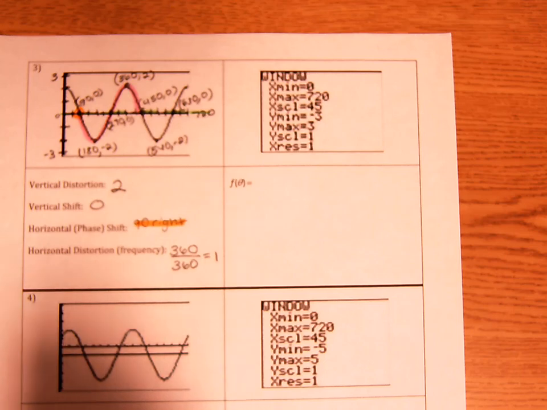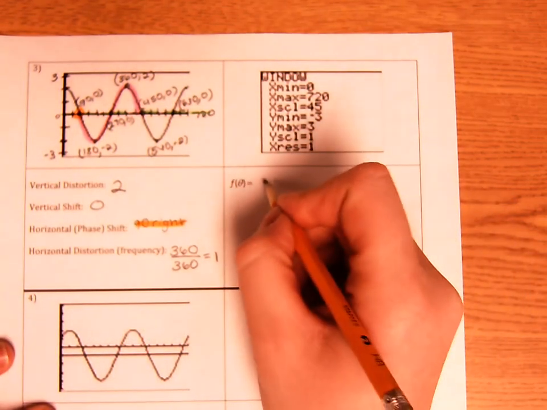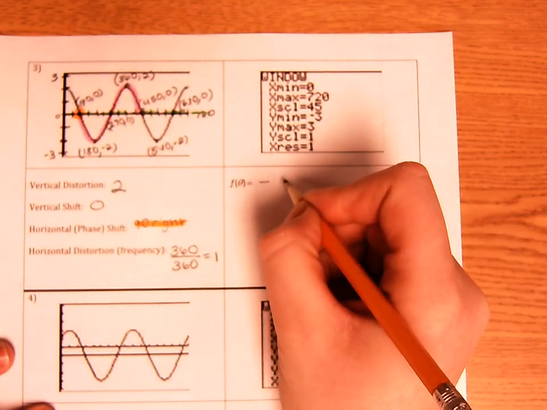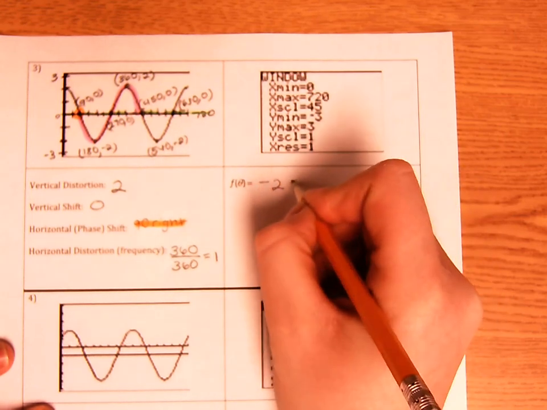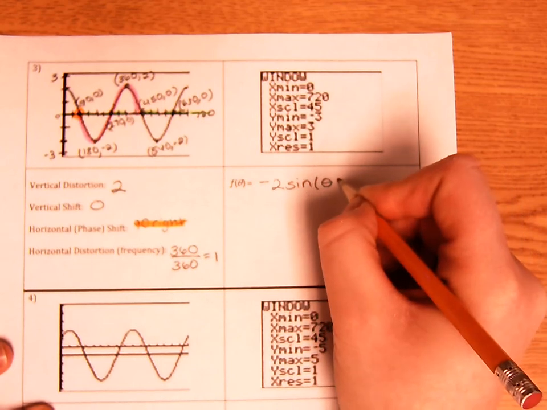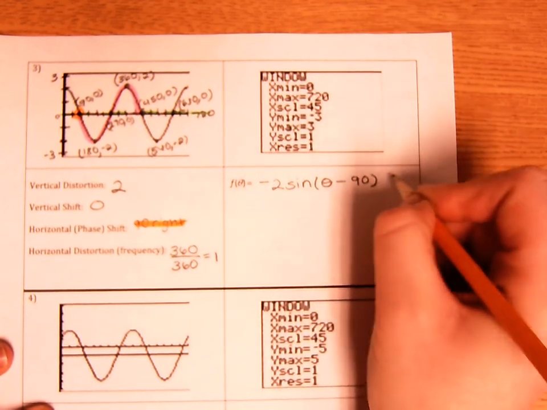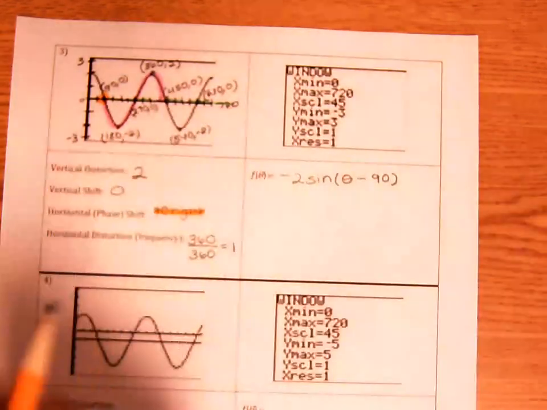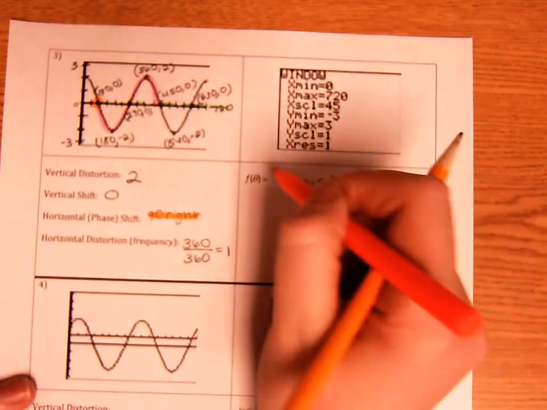So in this case, going 90 to the right, I need a negative in front of my a value. In this case, my a value is 2. Sine of 1 times theta is still just theta. 90 to the right, I'm going to subtract 90 and then plus 0, so I don't need to put that. So that's one way that you can model this.